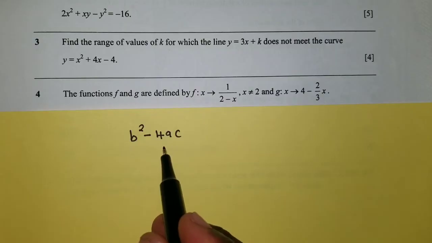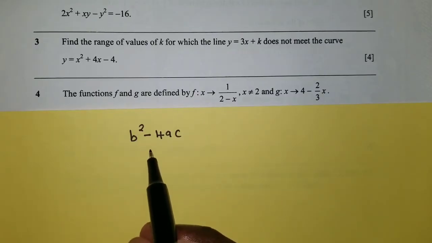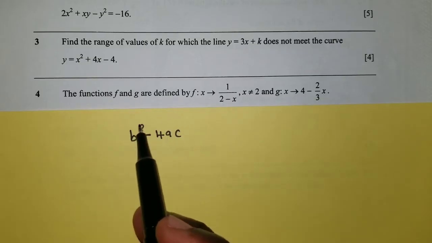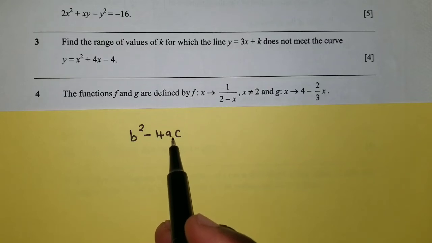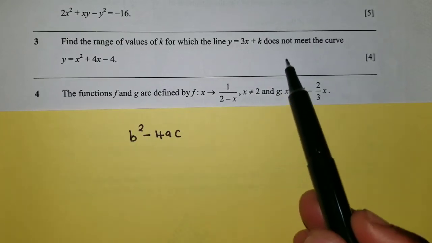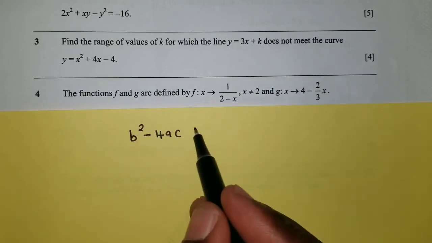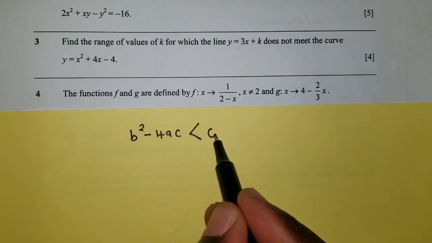So this is a discriminant. If you know a quadratic formula, so what is found inside the root of the quadratic formula is what we call discriminant. So for this statement which says does not meet, if it does not meet, meaning the discriminant must be less than 0.